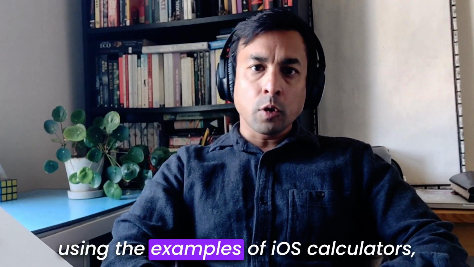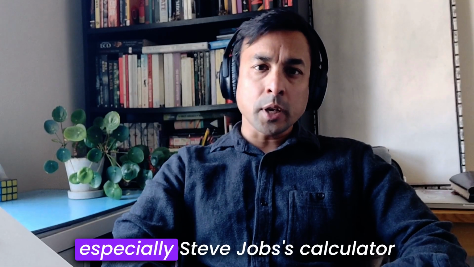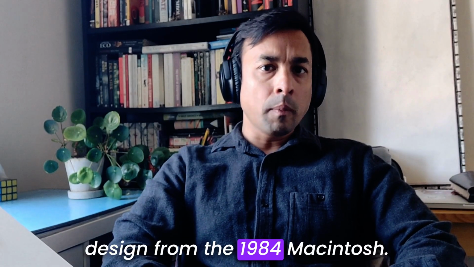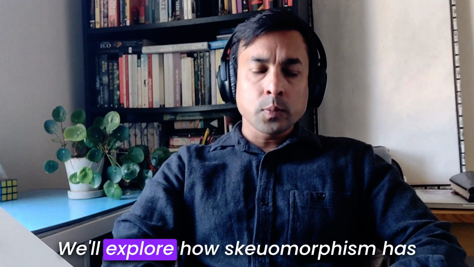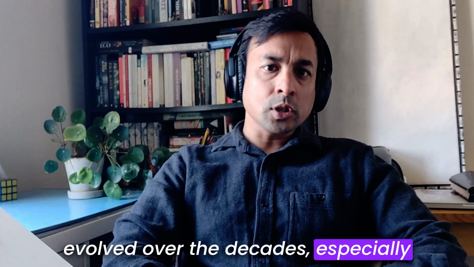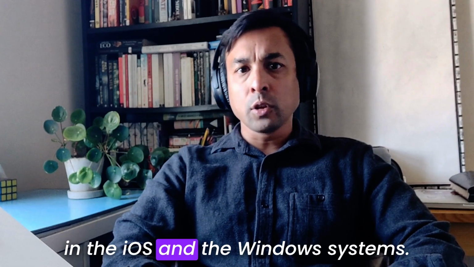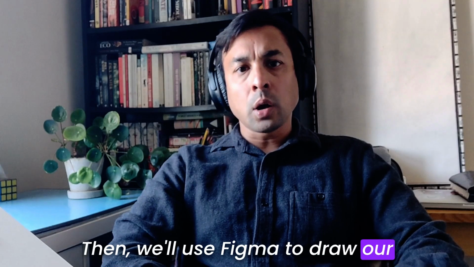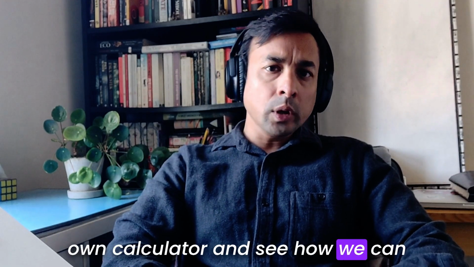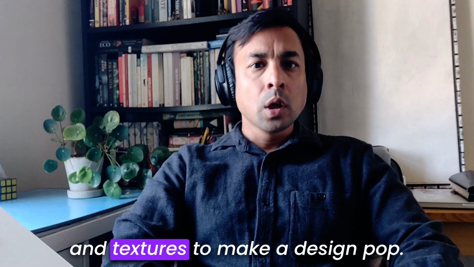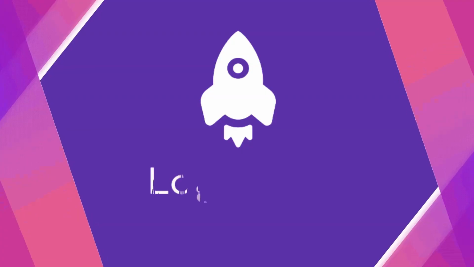Using the examples of iOS calculators, especially Steve Jobs' calculator design from the 1984 Macintosh, we'll explore how skeuomorphism has evolved over the decades, especially in the iOS and the Windows systems. Then, we'll use Figma to draw our own calculator and see how we can use tools like shadows, gradients, and textures to make a design pop.